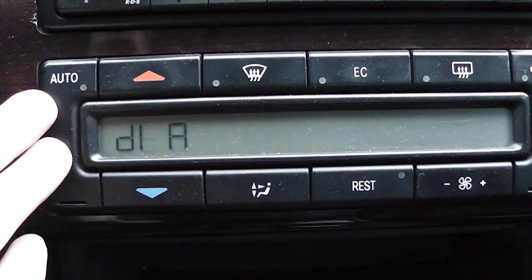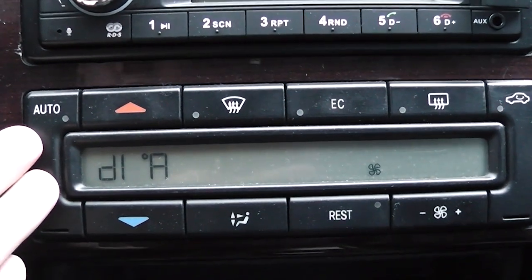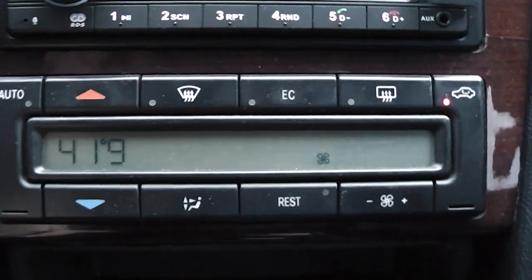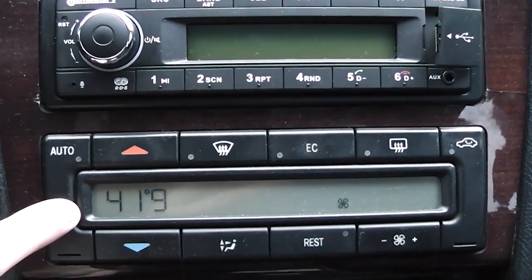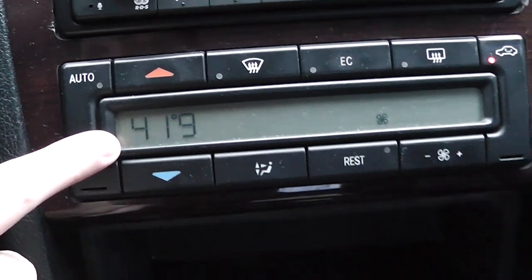So now, see, now we cycled back to the beginning. So once again, we've got end, and now we're under the intermittents, and there's a few codes that are stored. I'll make a quick note about 419. 419 is the compressor electromagnetic clutch.